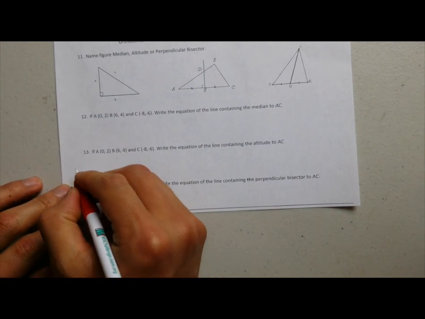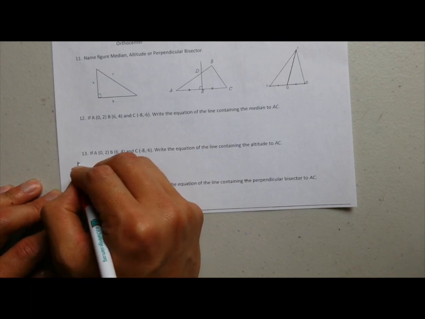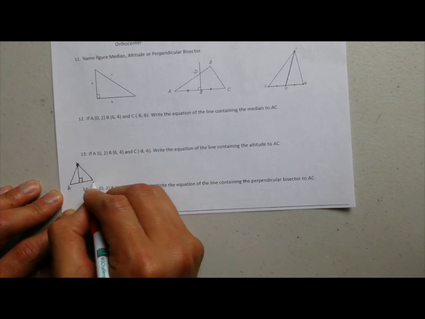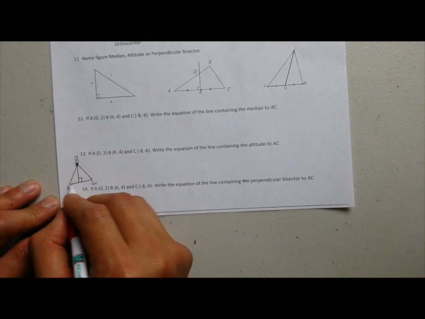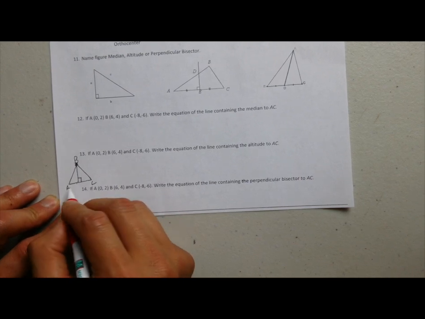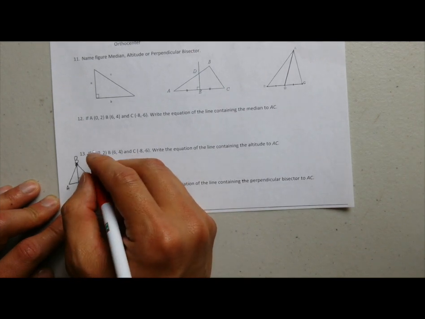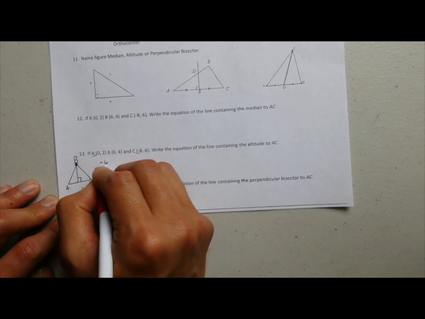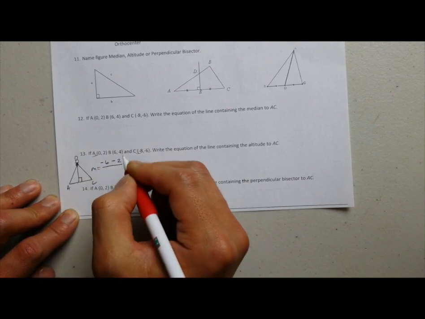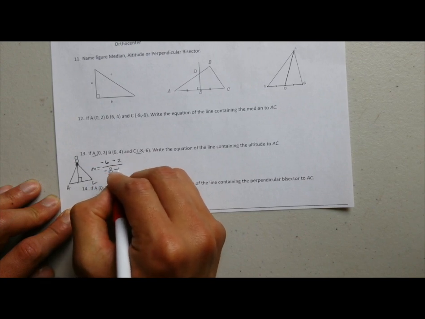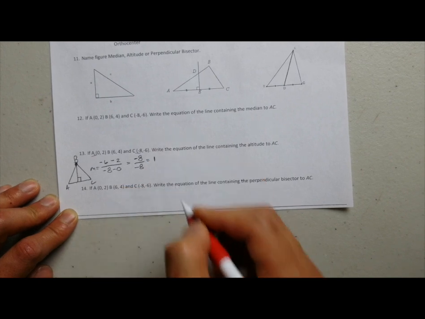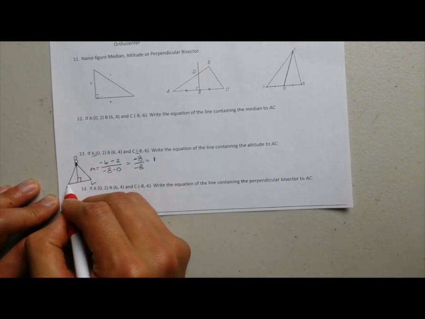Number 13 asks us to write an equation of the line containing the altitude to AC. So once again, if you remember, the definition of altitude is from the vertex to the opposite side, creating a 90-degree angle at the intersection. So this is AC, that's B. To find the equation of the altitude, we must first find the slope of AC. So once again, using the slope formula and using the coordinates from point A and point C, I'm going to plug that in. So I have negative 6 minus 2 divided by negative 8 minus 0. Negative 6 minus 2 is negative 8. Negative 8 minus 0 is negative 8. So my slope here is 1. So this slope from A to C is 1.